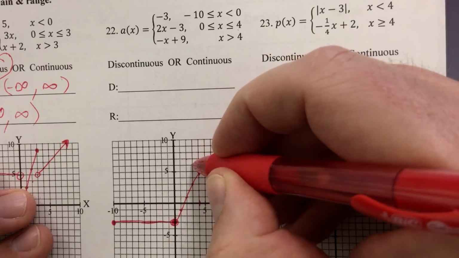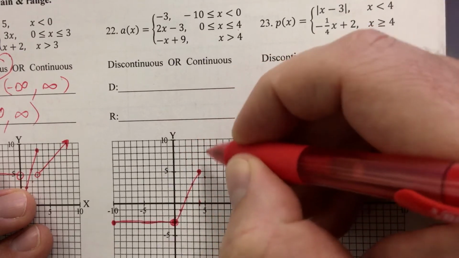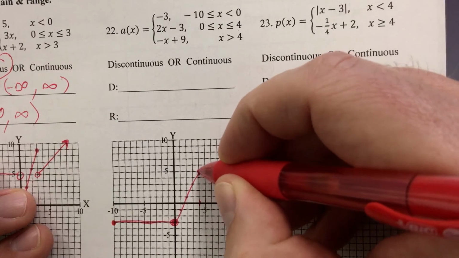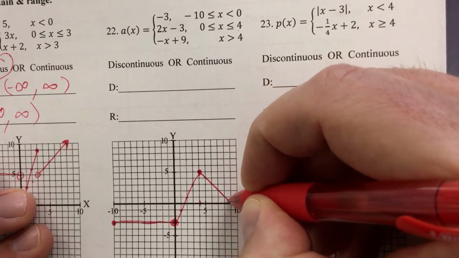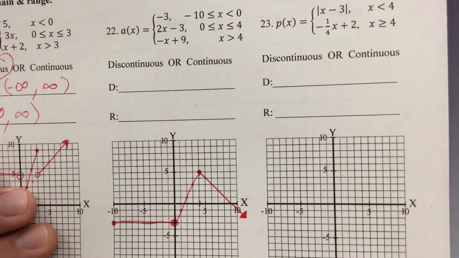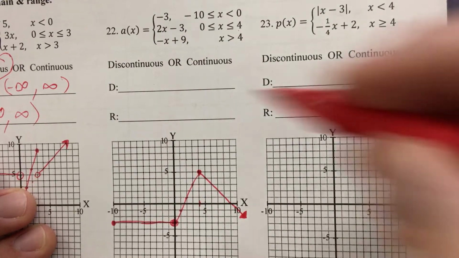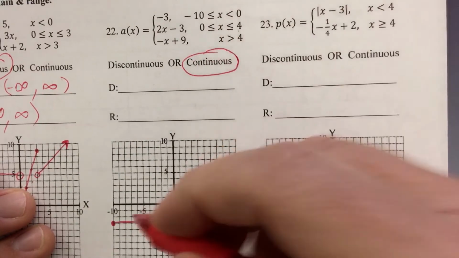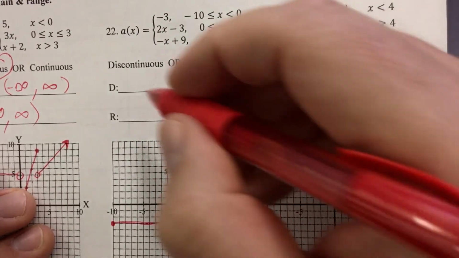I'm just making a mental note because I only want x greater than 4, so I only want to start it here and continue on. And I want to put an arrow because it says just greater than 4. There's no upper limit. Discontinuous, continuous, that is continuous because you can draw that without picking up your pen.